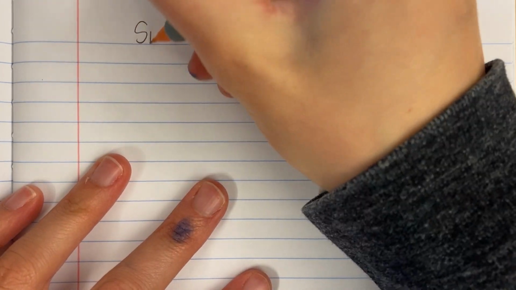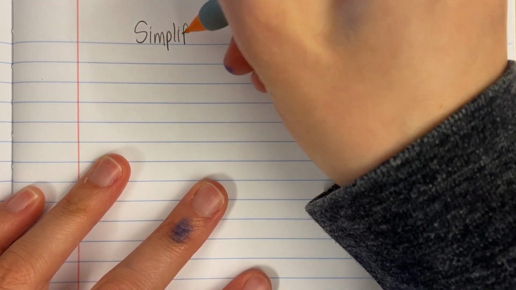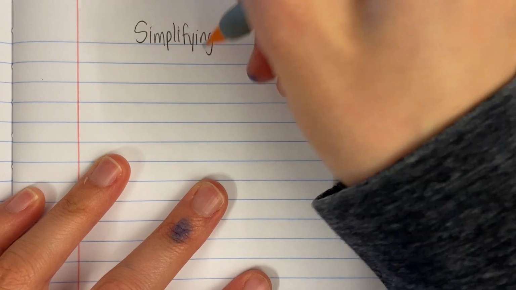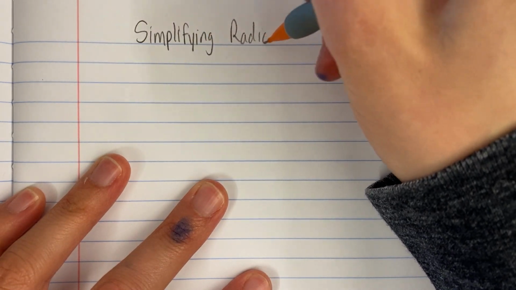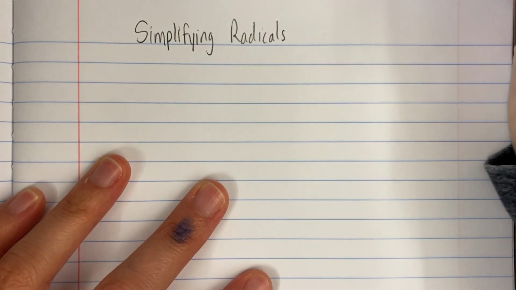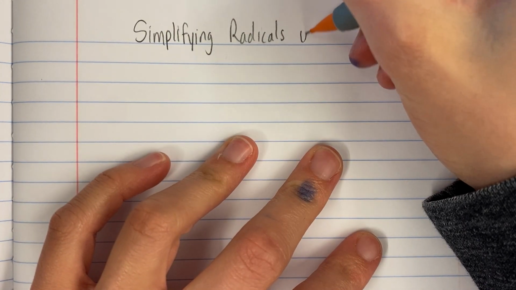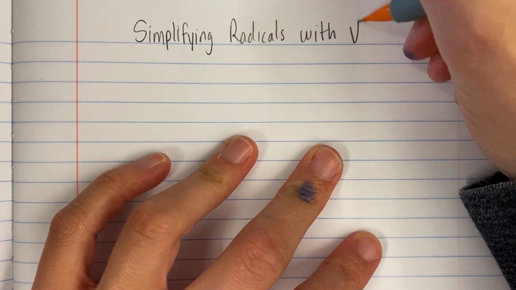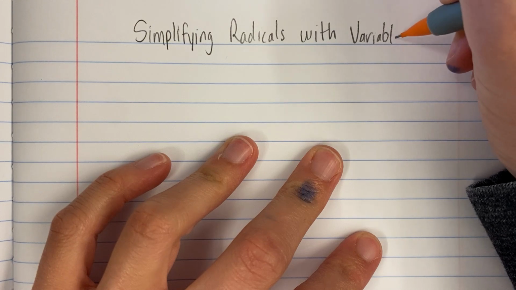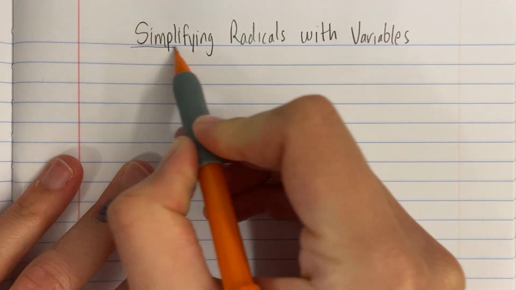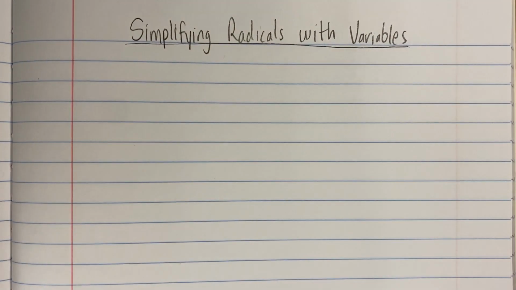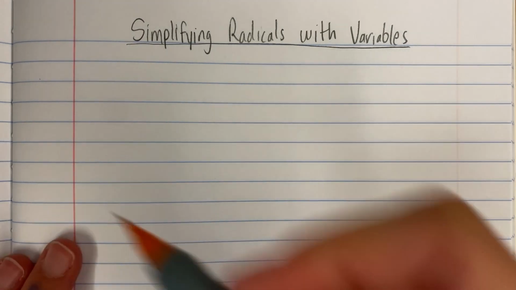Okay, we are going to be simplifying radicals. So again, we're still simplifying square roots. Okay, but this time with variables. And here's the thing. Variables are actually easier. Okay, so don't stress.